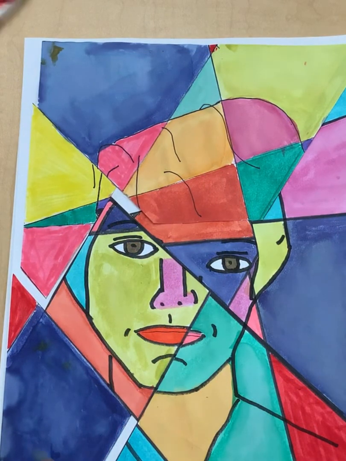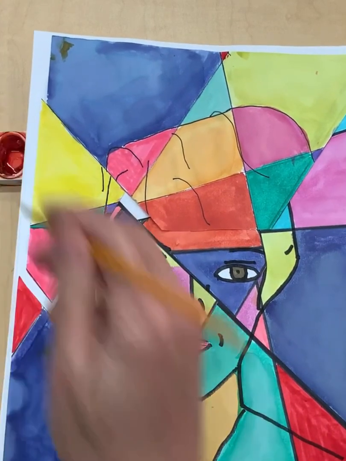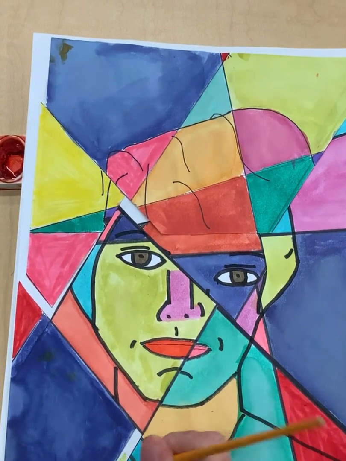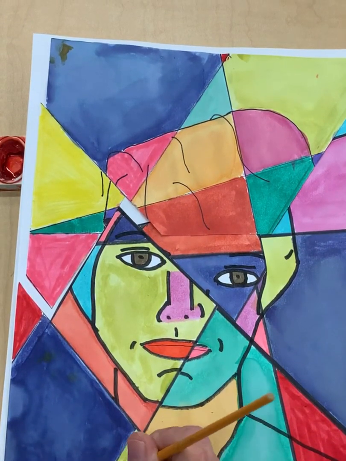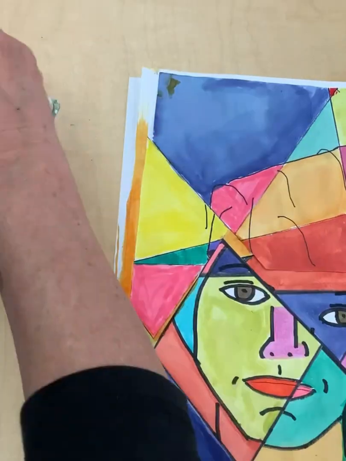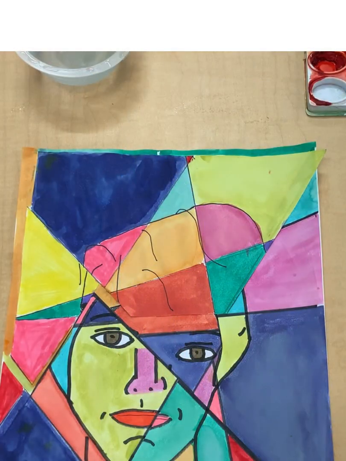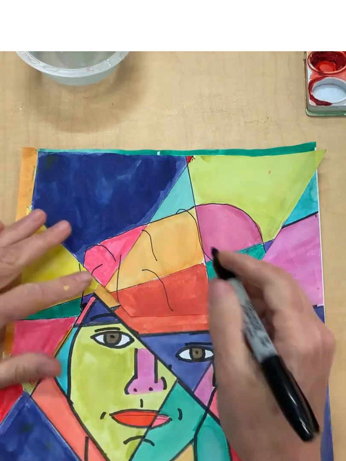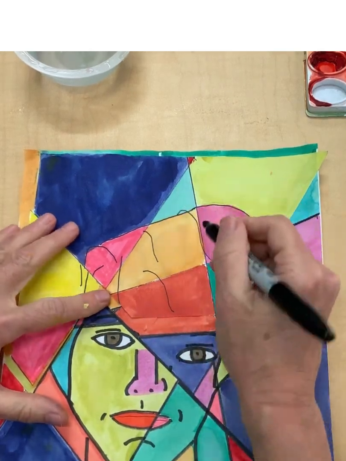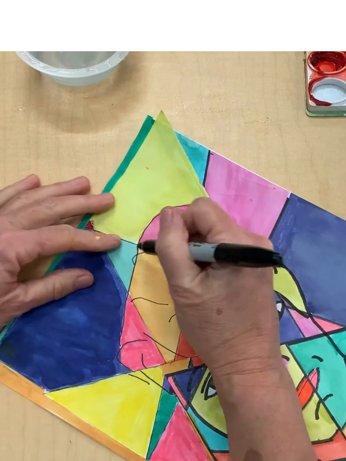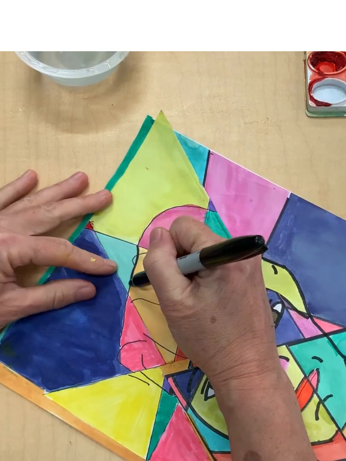Now that everything's glued on, I'm just going to fill in these white spaces with different colors. Once that's done, I'll take my thick black marker and go over the thinner lines that I want to be thicker.